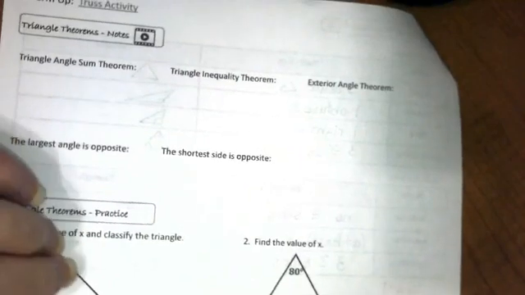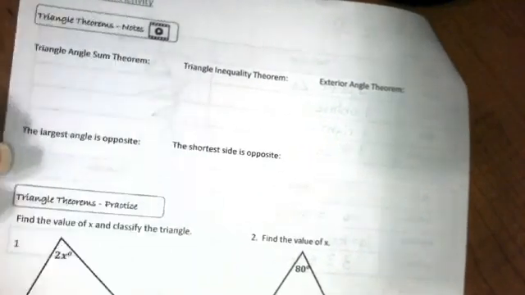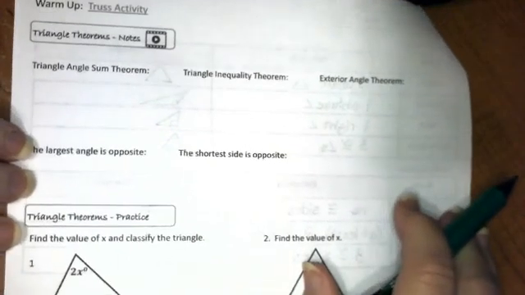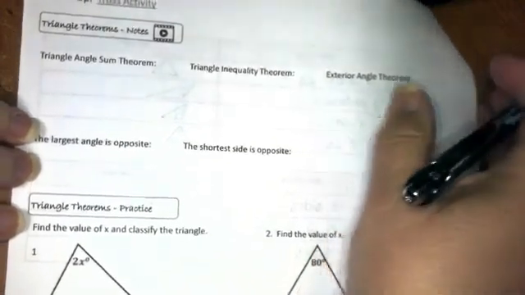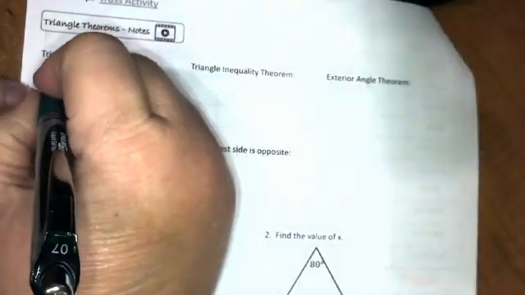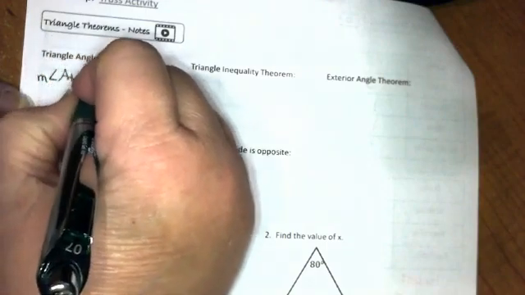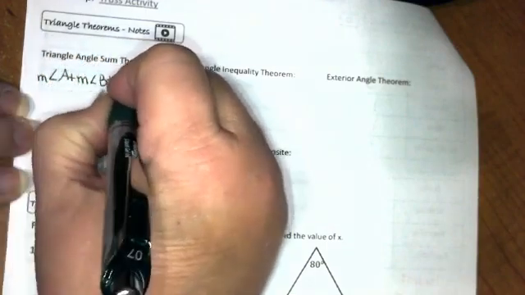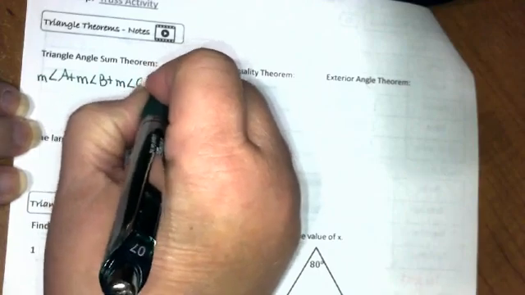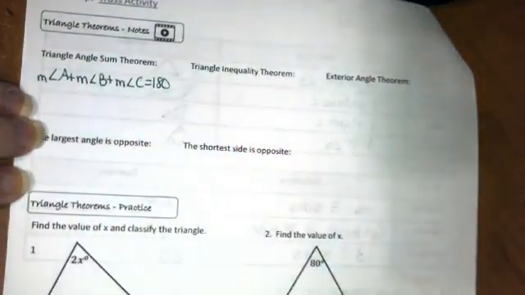We're going to talk about some special theorems that go along with our triangles. Now the first one is one that you already know. It's called the triangle angle sum theorem. And that's the one that says the angles in the triangle have to add up to 180. So I believe you know that one, so we won't spend much time there. So the three angles have to add up to 180.